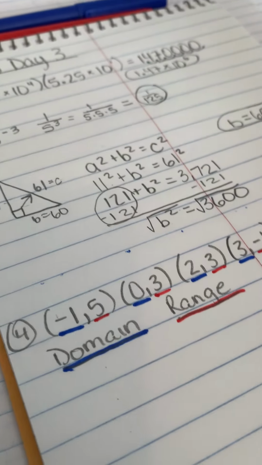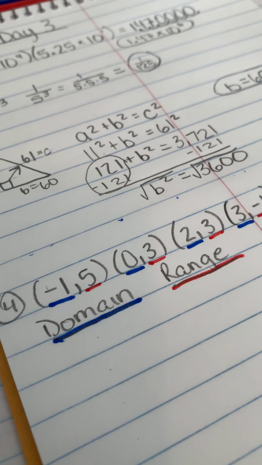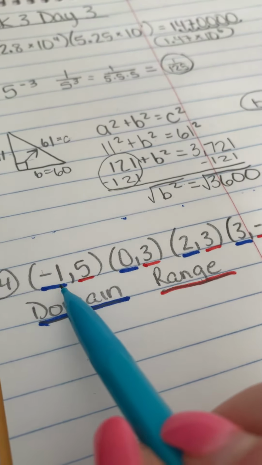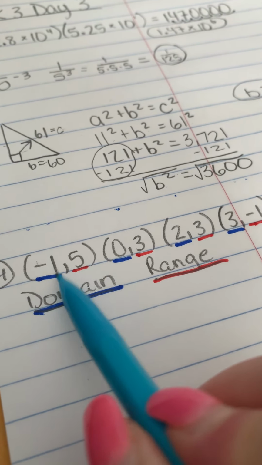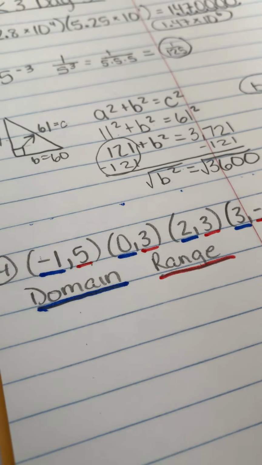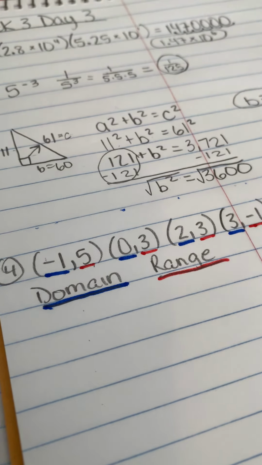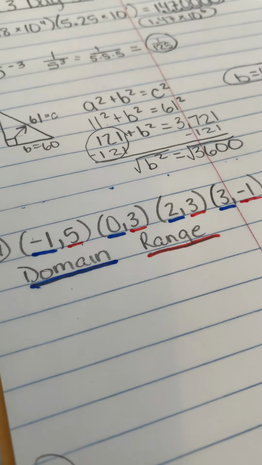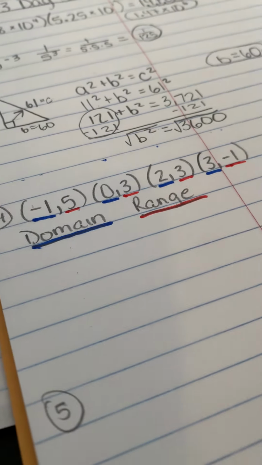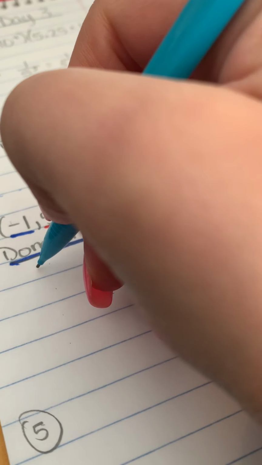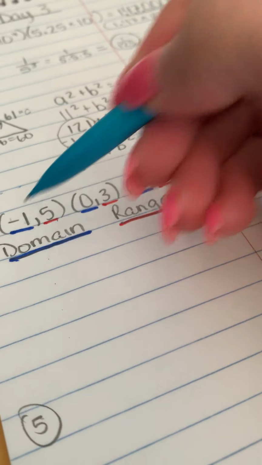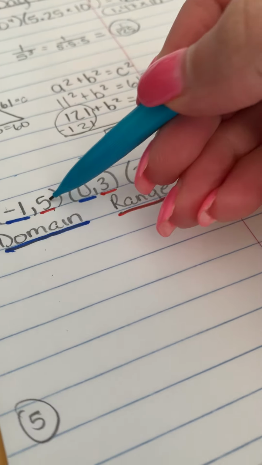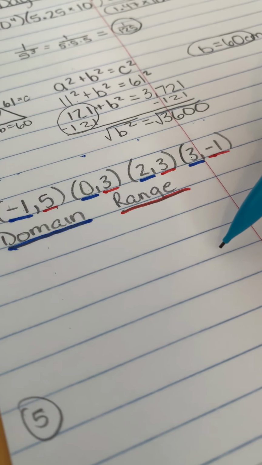Number 4 says, give the domain and the range for the data set. So yesterday, we highlighted our input in blue and our output in red. And domain is another word for input, and range is another word for output. So I would just list our blue numbers, all of our inputs under domain, and all of our outputs under range.